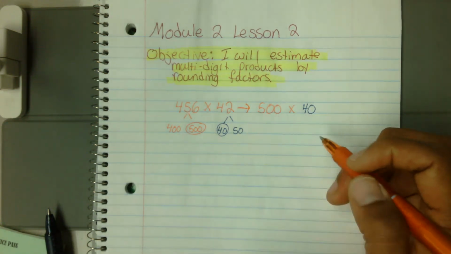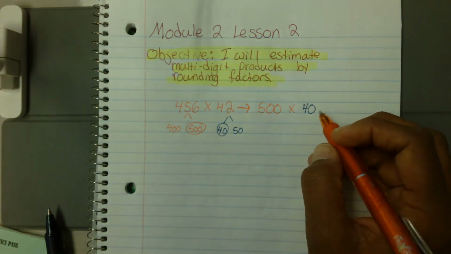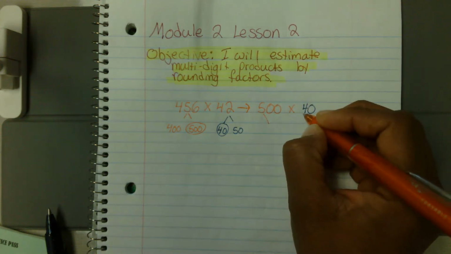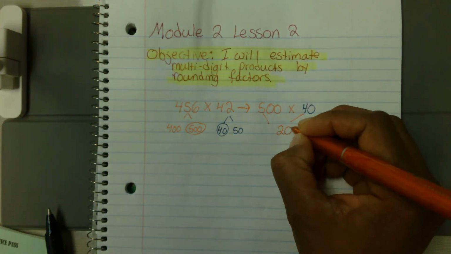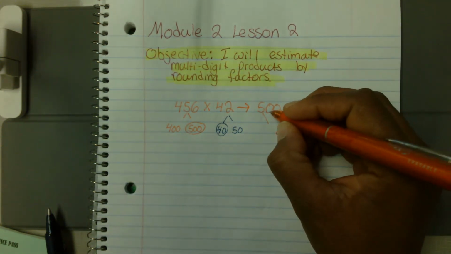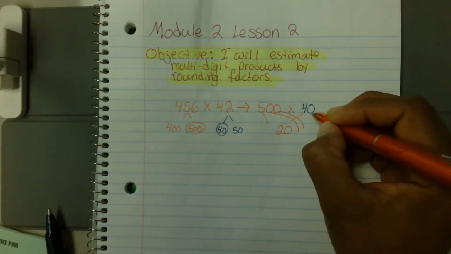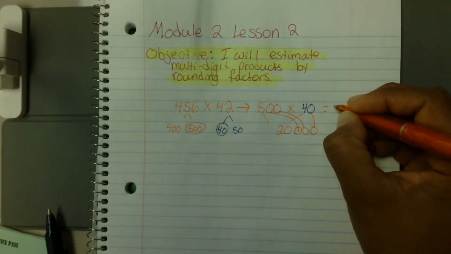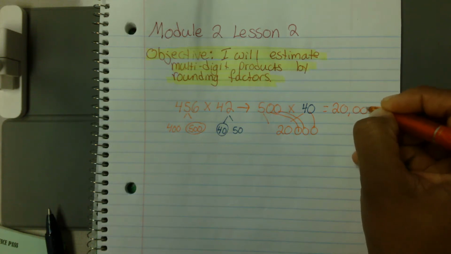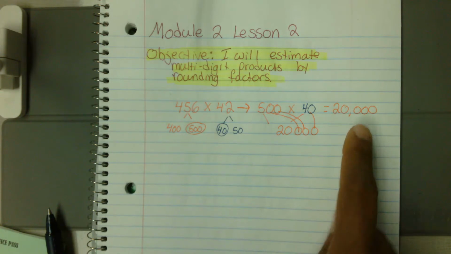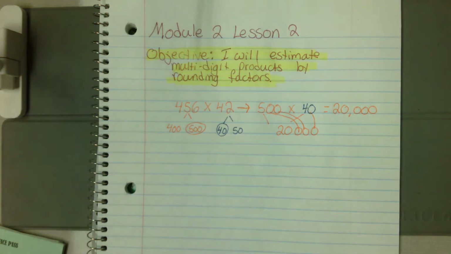So now this should look similar to what we did yesterday. So again, I'm going to just not think of my zeros right now. I'm going to think of what is 5 times 4. 5 times 4 is 20. Now remember, that 0 is not part of what's up there. And then I need to bring down 3 more zeros. So 1, 2, 3. So I know my answer is 20,000. The estimated answer for 456 times 42 is around 20,000.